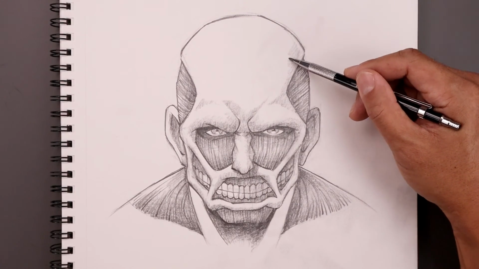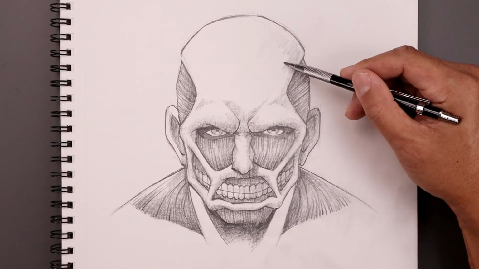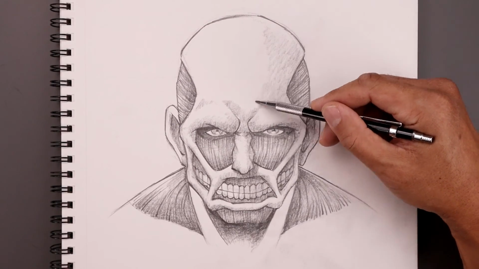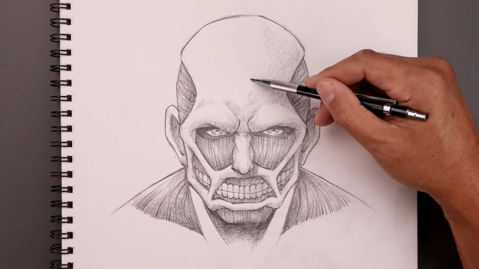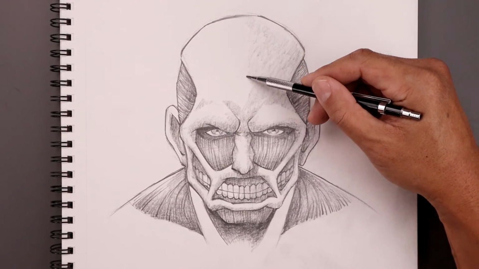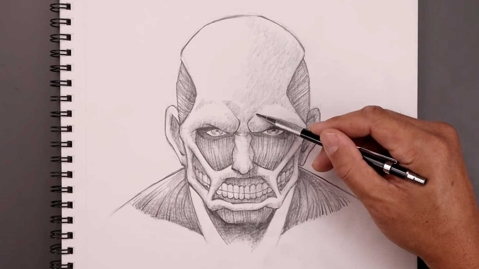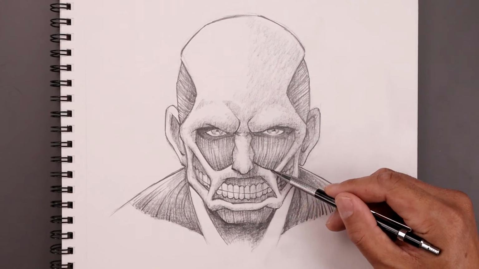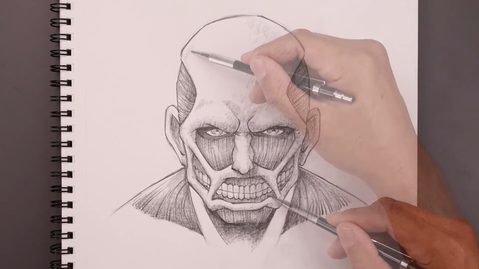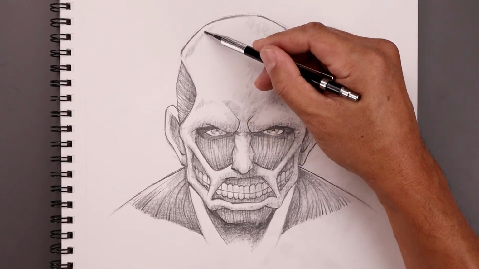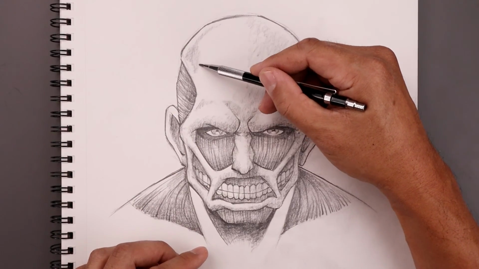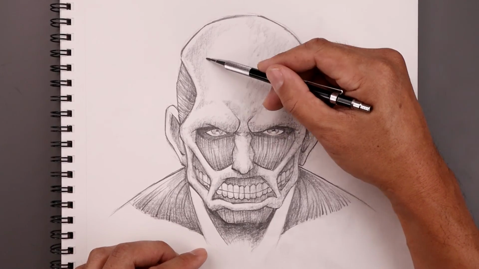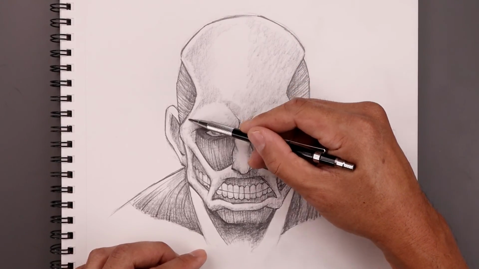I'm going to go back and darken up the right side and then fade that in as you go across towards the left. Let's add a core shadow on the left side, just along the inside edge of the head. And we'll lightly shade in the right side of that core shadow and then fade that in. And this is going to help give the head a little bit more shape.